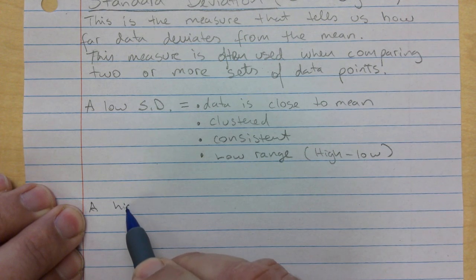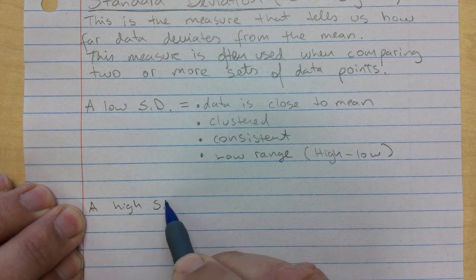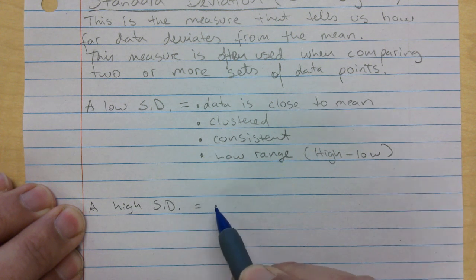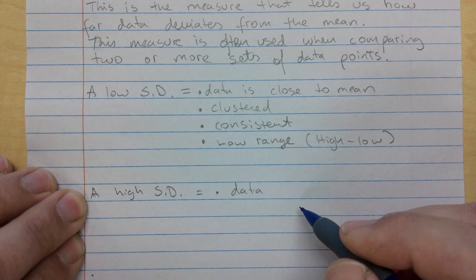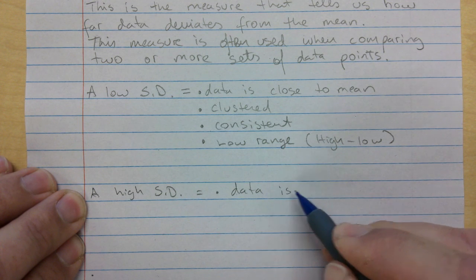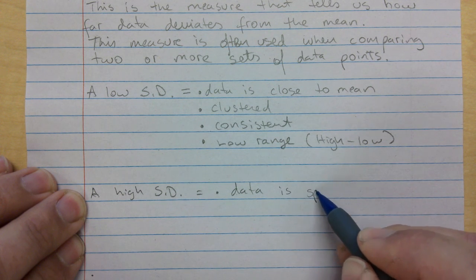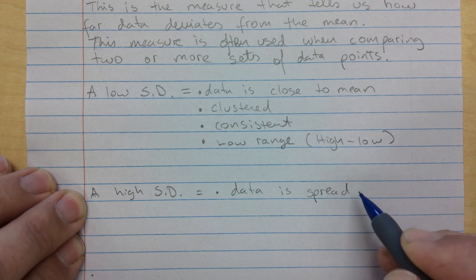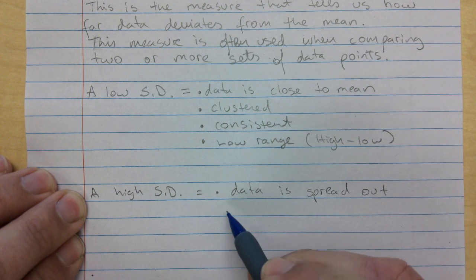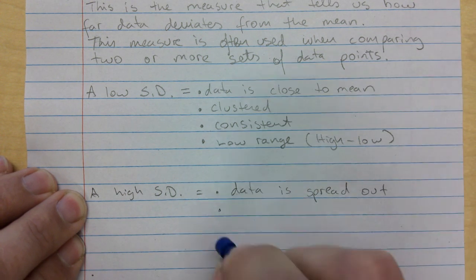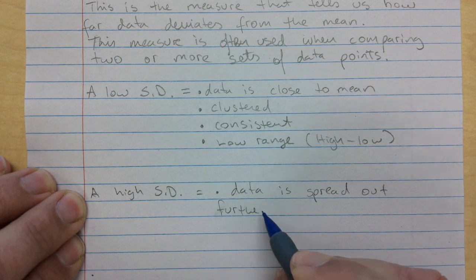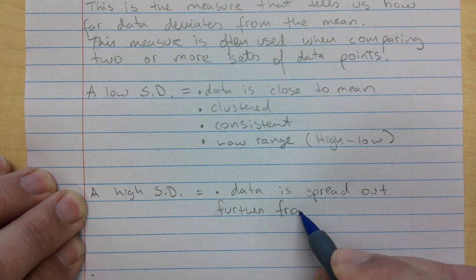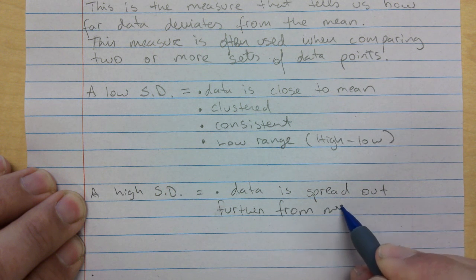A high standard deviation, or a higher one, means data is spread out, further from the mean. And this is in general.